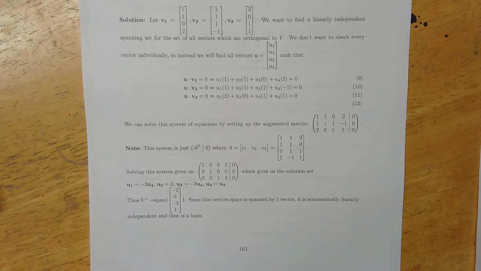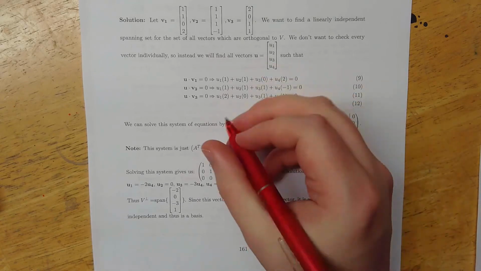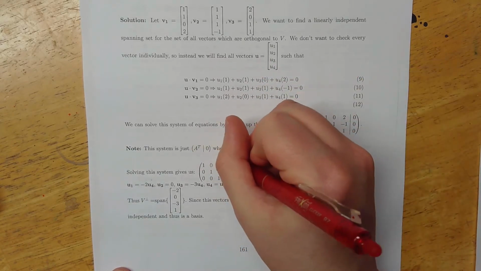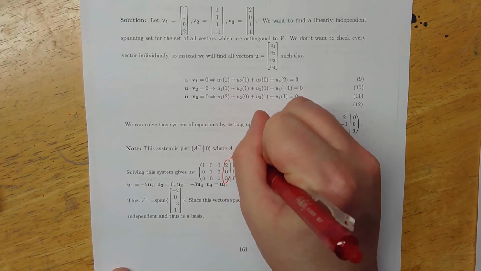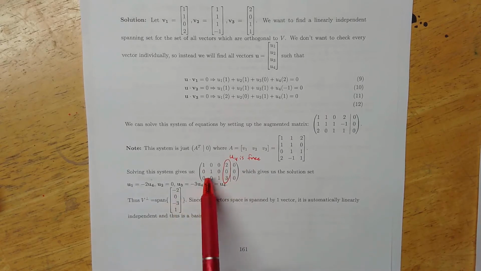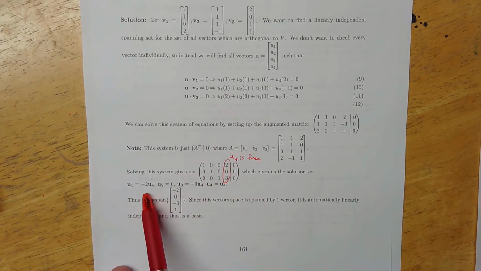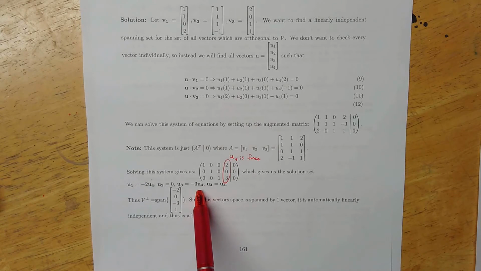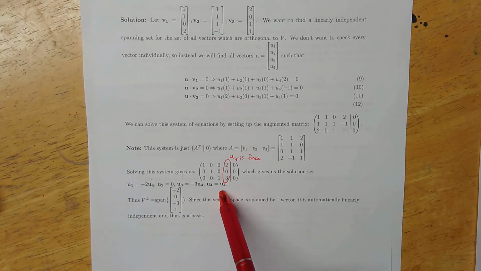And as we take a look at this reduced row echelon form, we notice that we have infinitely many solutions. We notice that by our free variable here. So u4 is going to be a free variable. And so we can go ahead and write u1 and u3 in terms of u4. So if we rewrote this, we'd get u1 equals negative 2 times u4. This is just going to say that u2 equals 0. This will say that u3 equals negative 3 times u4. And of course, u4 equals u4.